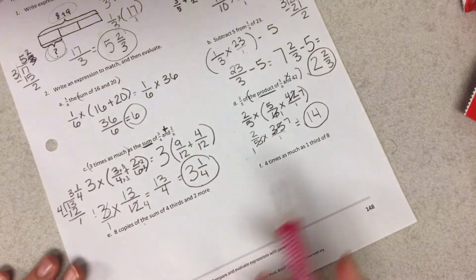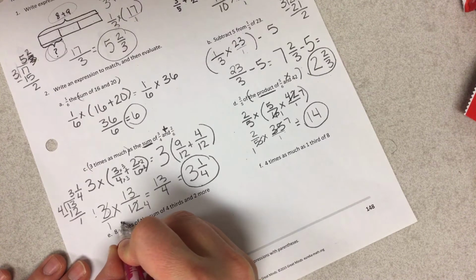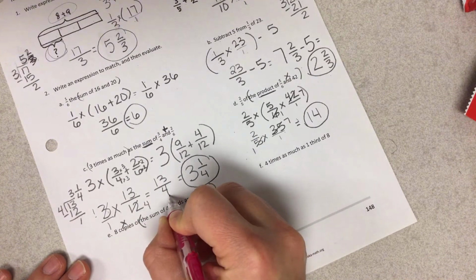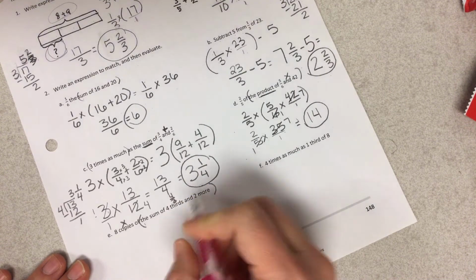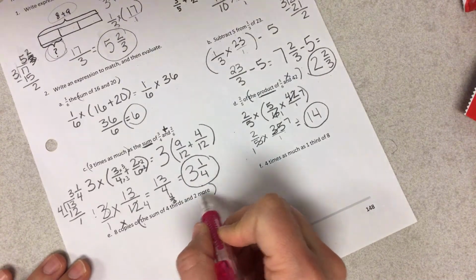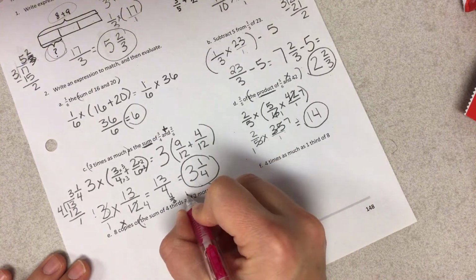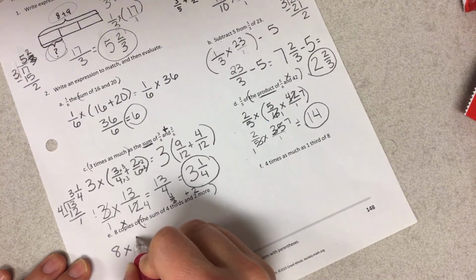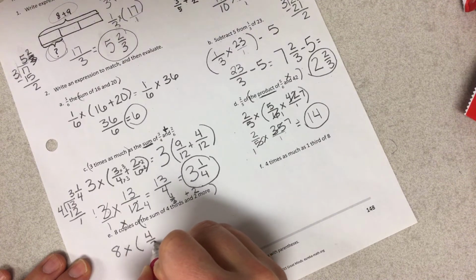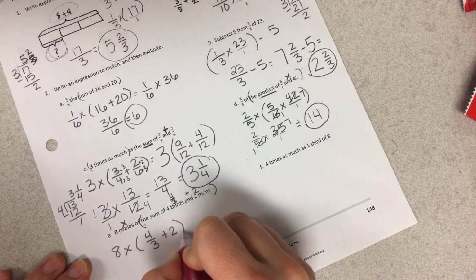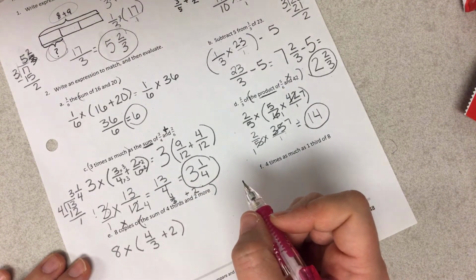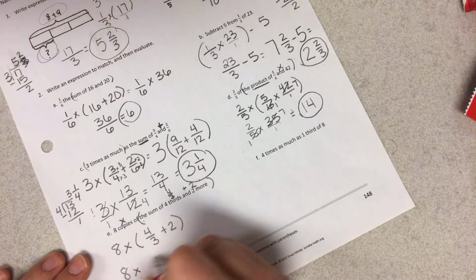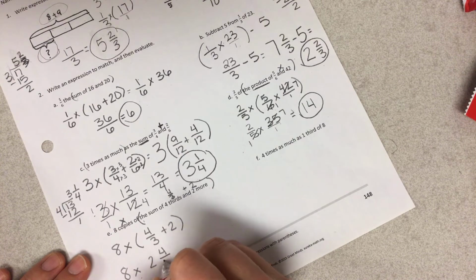Okay, so 8 copies, that's multiplying, of the sum of 4/3. So I'm just going to write this above this, 4/3 and 2 more. So and plus 2 more. Okay, so it's going to be 8 times, and I'm going to do 4/3 plus 2. Okay, well, of course, guys, when I do 4/3 plus 2, that's going to give me 2 4/3.